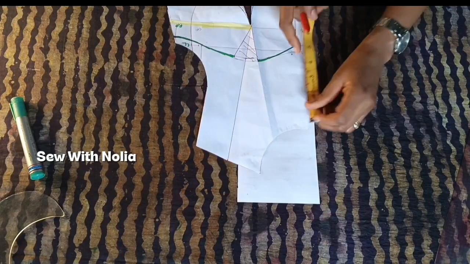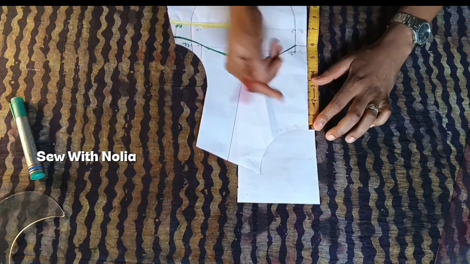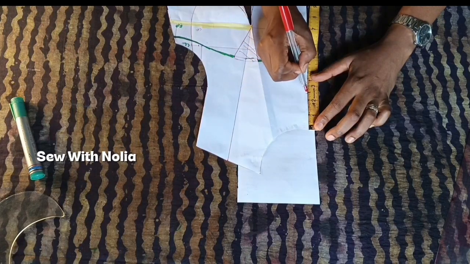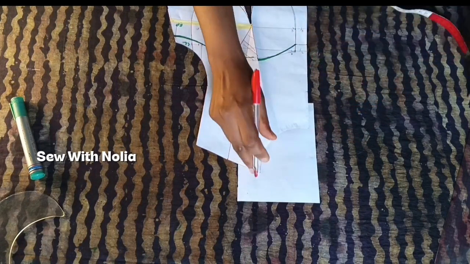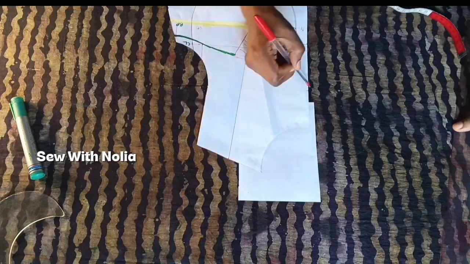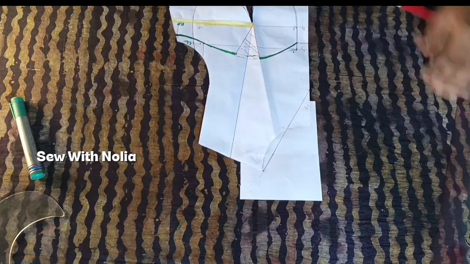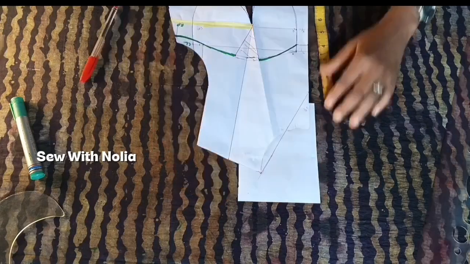Neck depth is, after the neckline of 3 inches, I'll come down by 2.5. It can be more than this. This is 2.5. Then the width, I'll connect this neck width to the neck depth. In total, it is 5.5. So after this now, we're going to cut this part now.